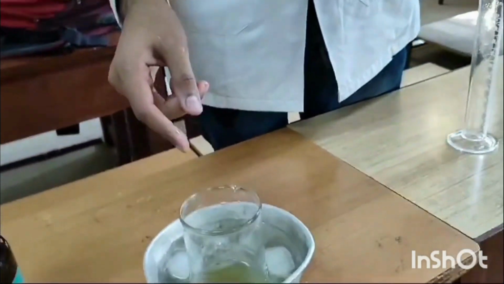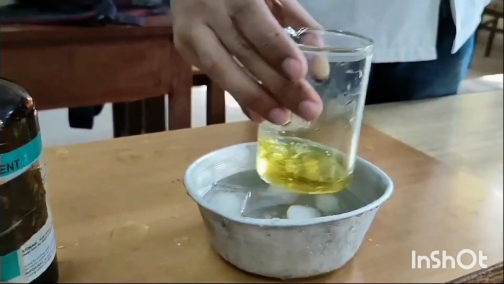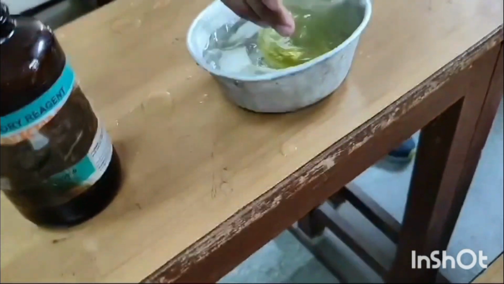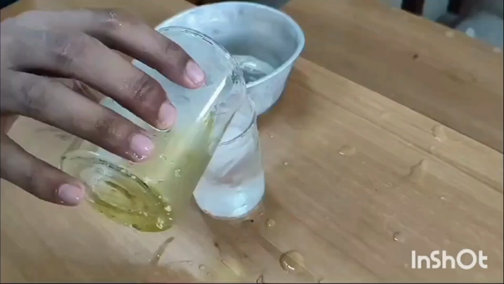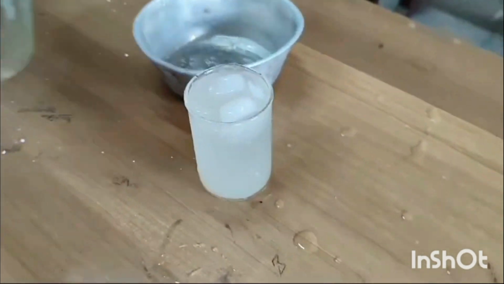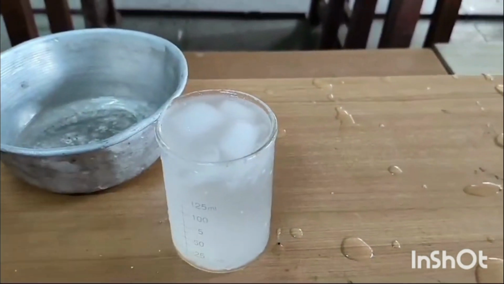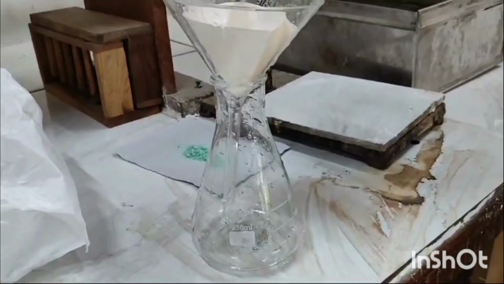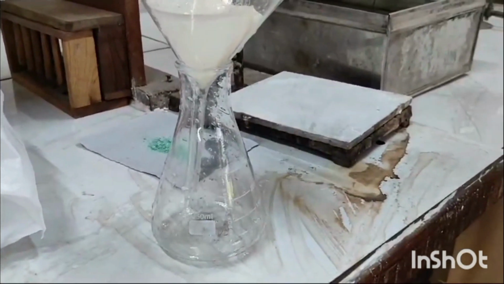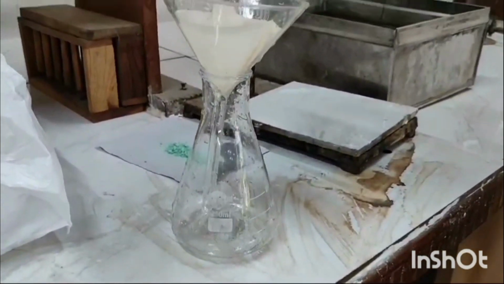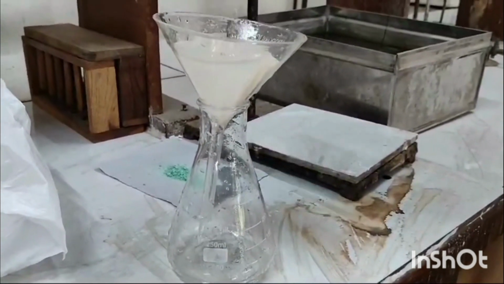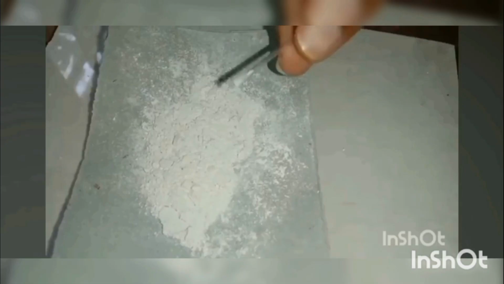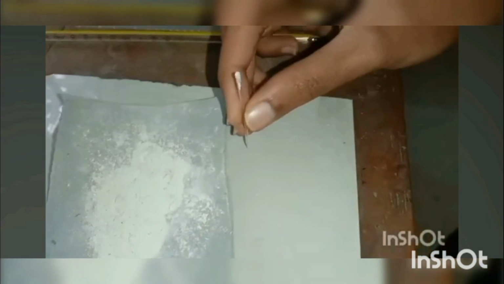And now we have to transfer this yellow solution, having changed color, into a beaker having ice in it, that is cold water, and you can see that crystals of the substance separate. Now we have to separate the crystals using the filtration process with Whatman filter paper and funnel, and after 15 to 20 minutes in an air dry oven for drying, we get the crystals of benzanilide.